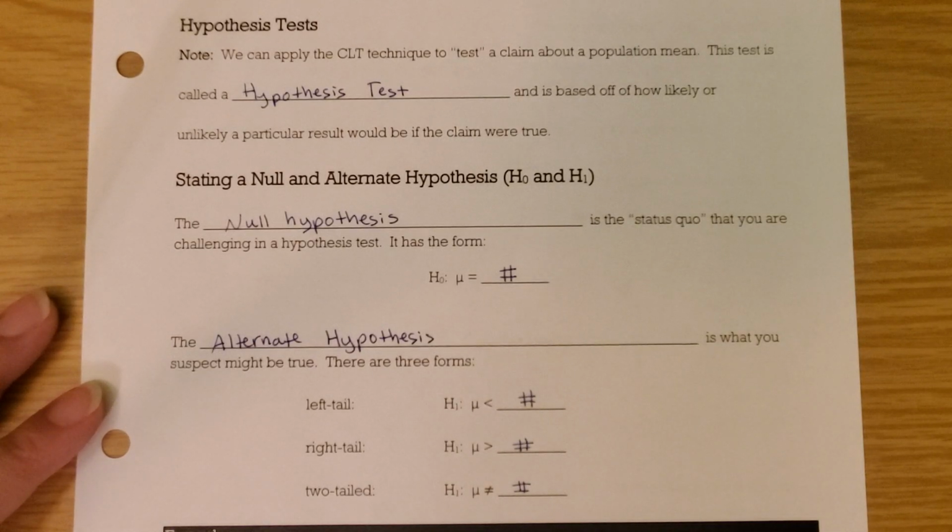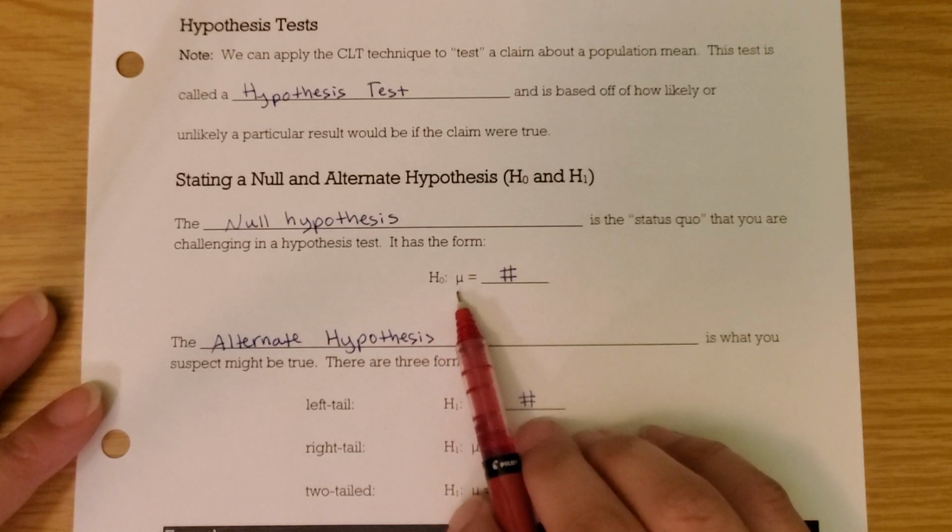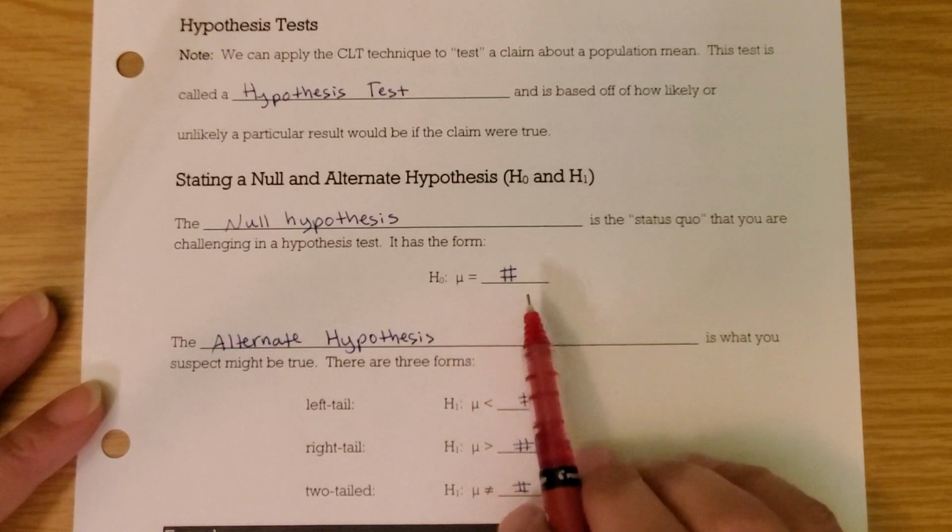So just like you can create a confidence interval for different kinds of values, like a mean or a proportion, you can also do that for a null hypothesis or for a hypothesis test. But for our class, we will just be creating hypothesis tests for the mean of a population. So our null hypothesis, that's what this H0 stands for, will always take the form that the mean is equal to some number.